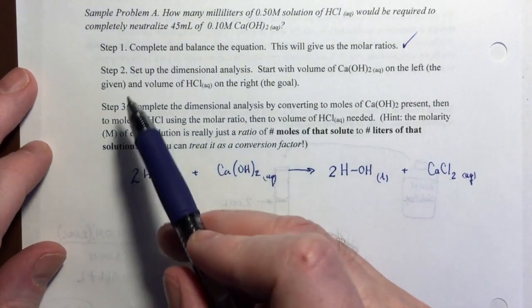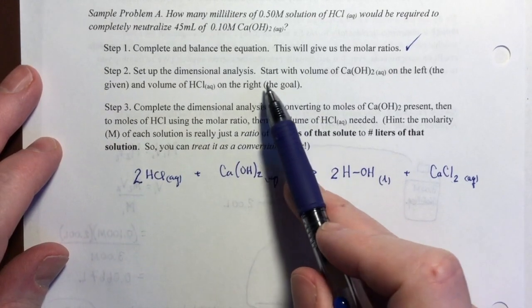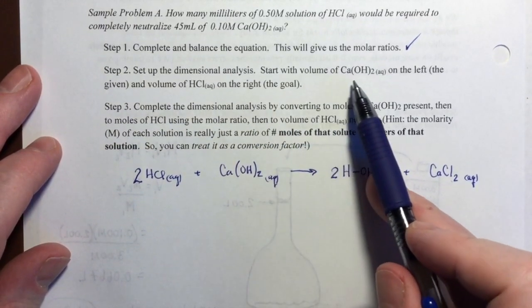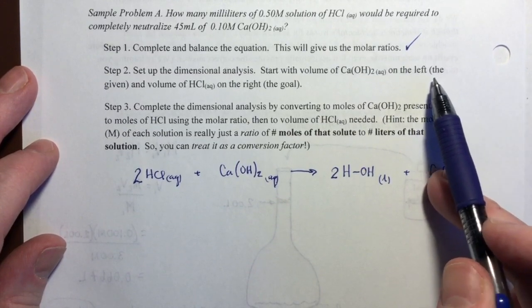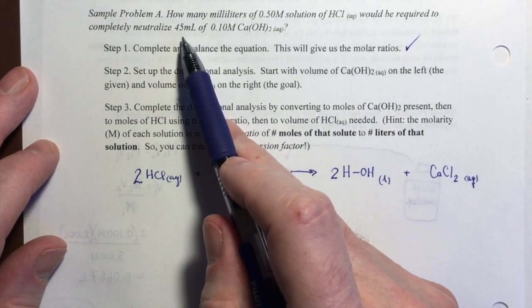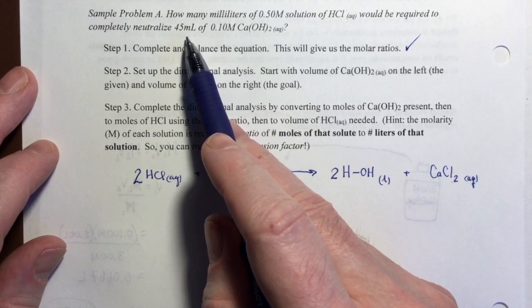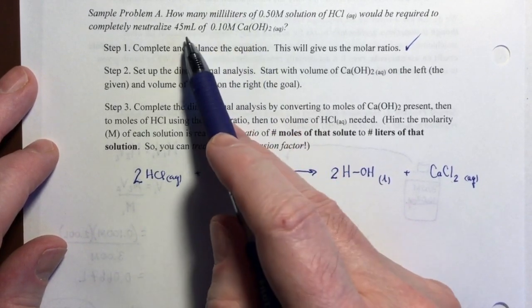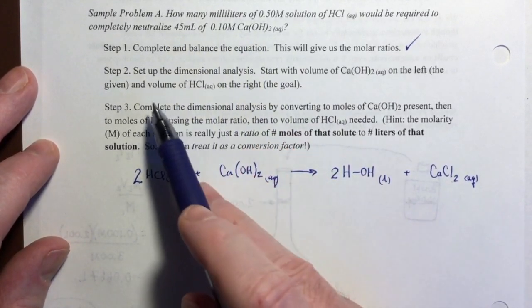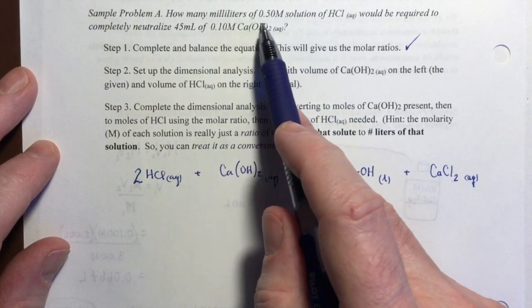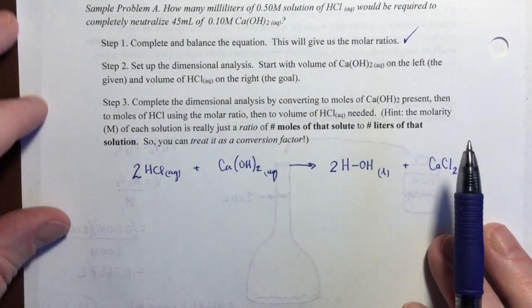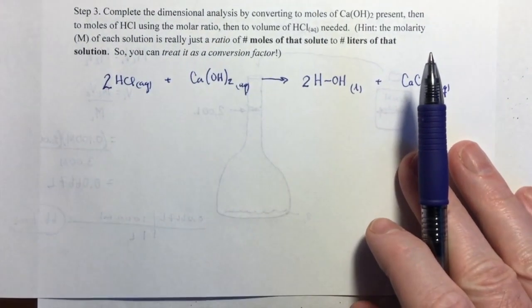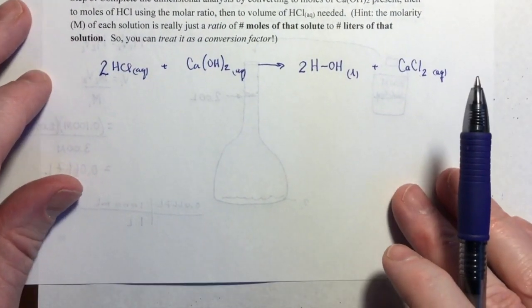Okay, step 2, set up the dimensional analysis. Start with the volume of the base on the left, because that's what's given to us. That's the quantity that is given to us, the amount of this base solution. And we're looking for how many milliliters of the acid solution. So we're going to set that on the far right. That's going to be the goal of this dimensional analysis setup.